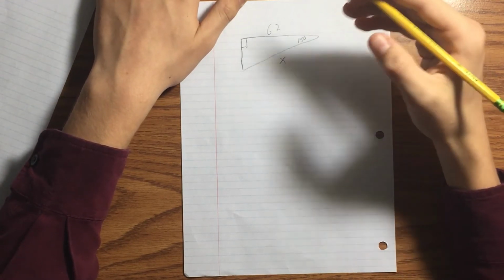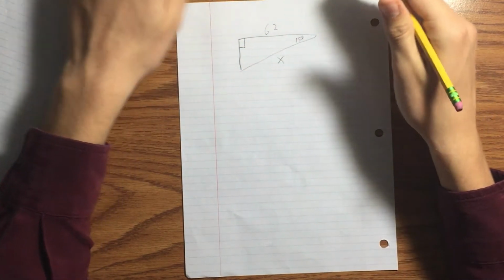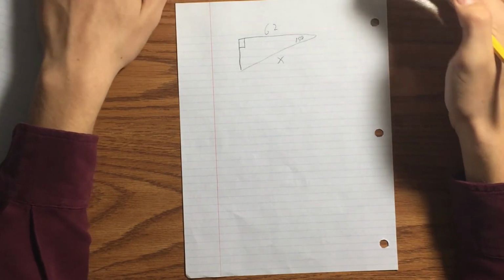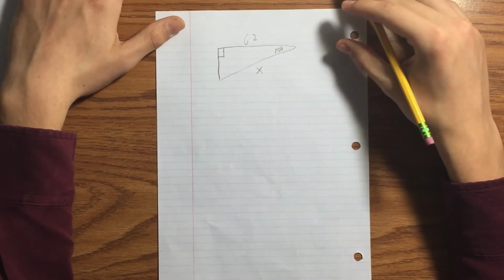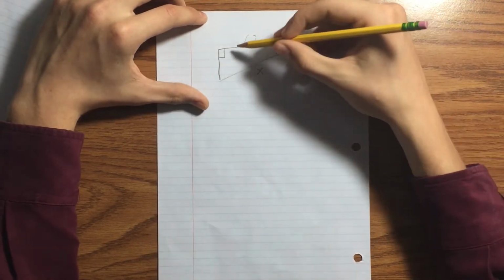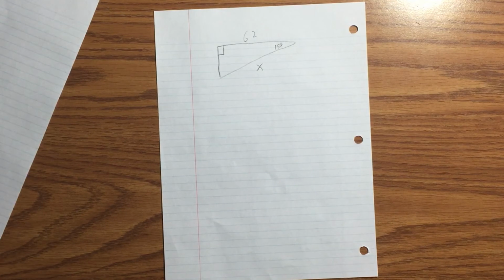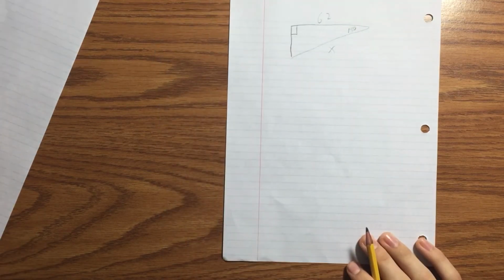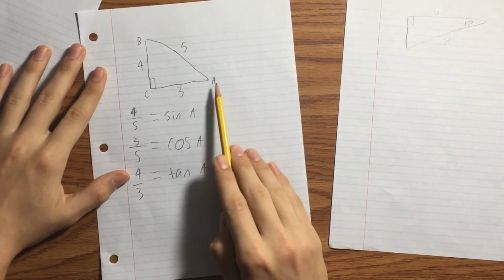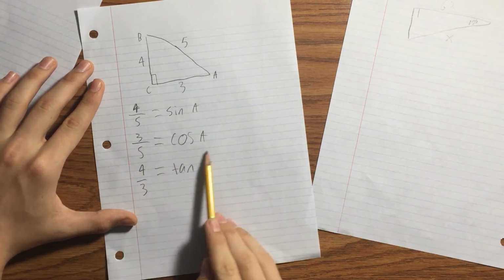So when you solve this, you first need to look at what the problem gives you to start. In this case, when it comes to angle 15 here, it gives us the adjacent of angle 15, and it gives us the hypotenuse. Now, what formula works with the adjacent and the hypotenuse? Well, if we look back at our first example, adjacent of angle A was 3, and the hypotenuse was 5. So that would be our good friend cosine.